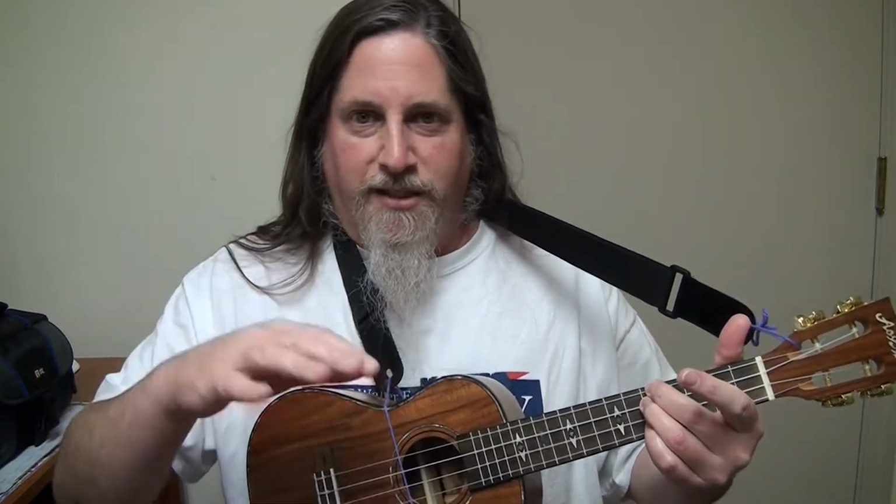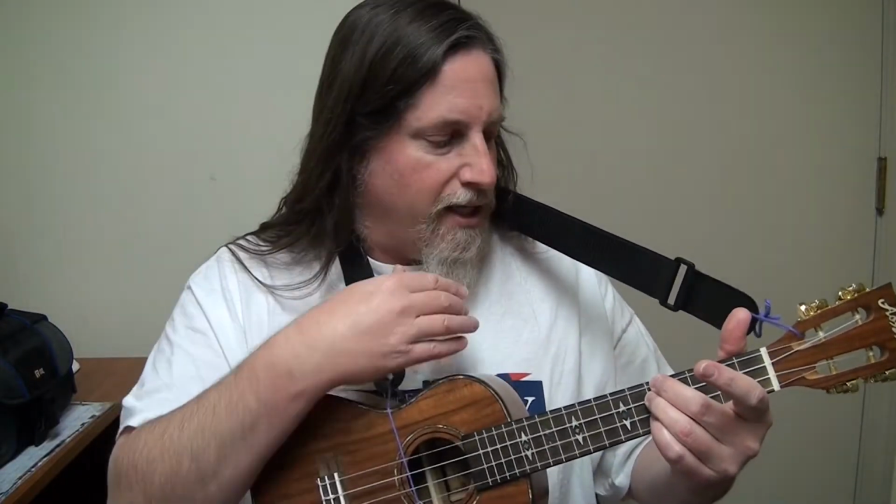The strumming is very loose and floaty, sort of like somebody floating in space, like an astronaut, which is what this song is about. So it's just sort of that.